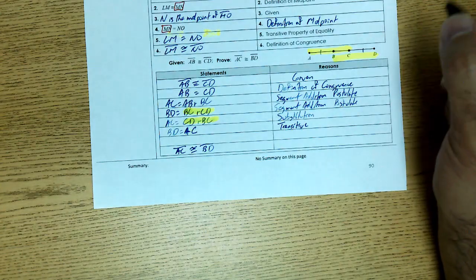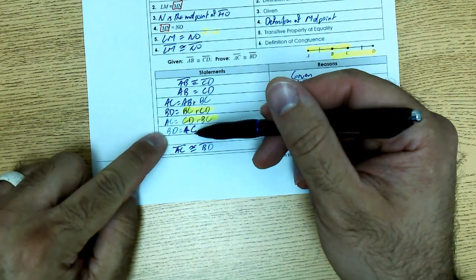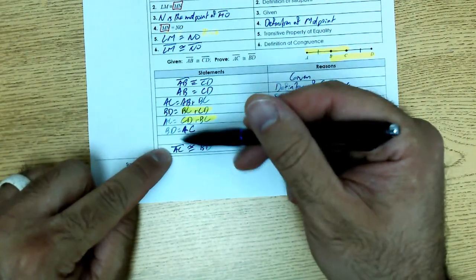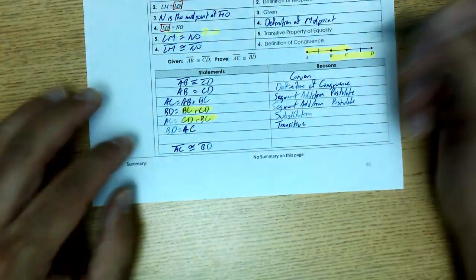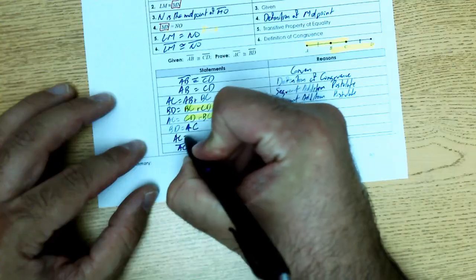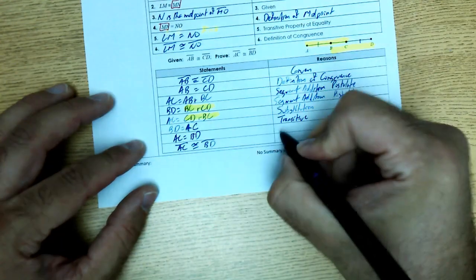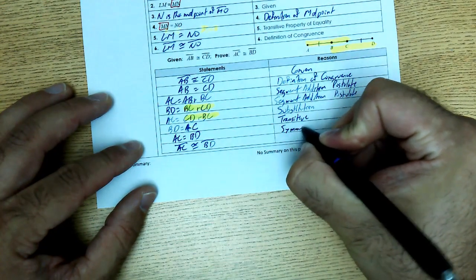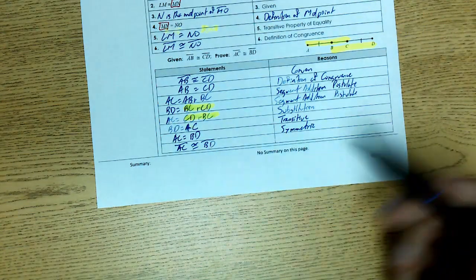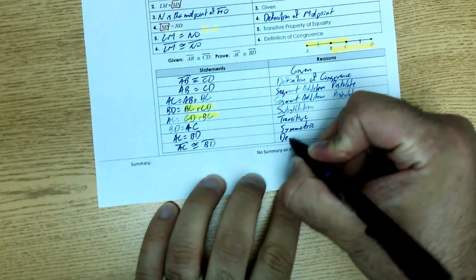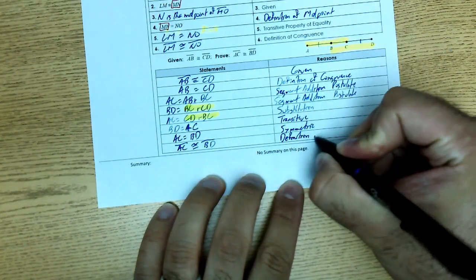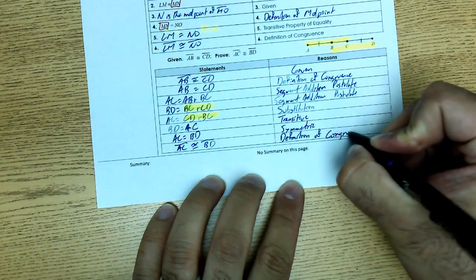Okay? Now, we're backwards. We're trying to get to AC is congruent to BD. Well, we have it backwards. We've got to flip it. What do we call it when we flip? Well, that's the symmetric property. We've gone from equal to congruence. That is the definition of congruence.